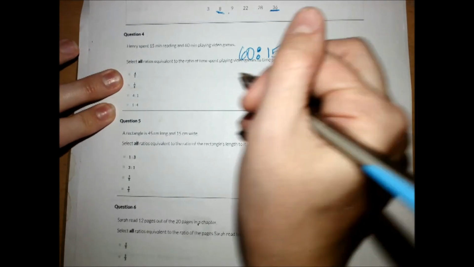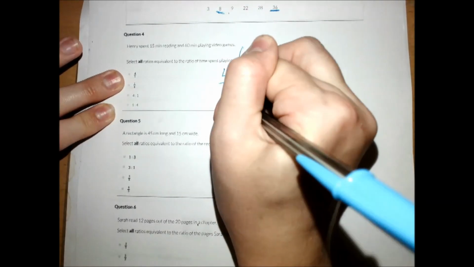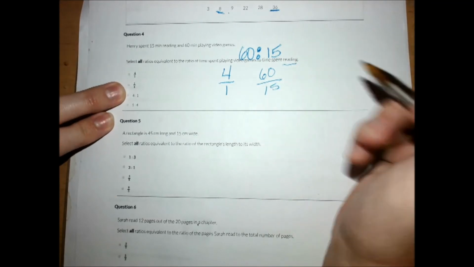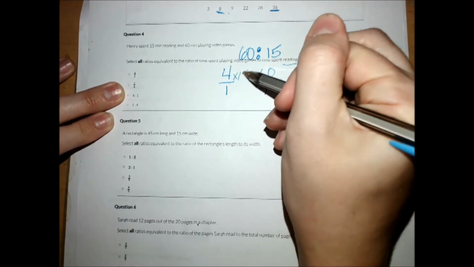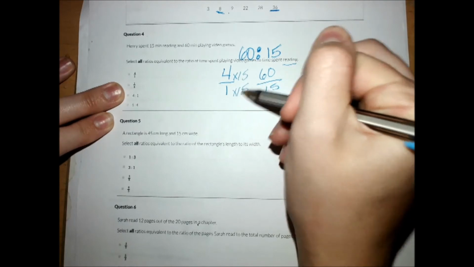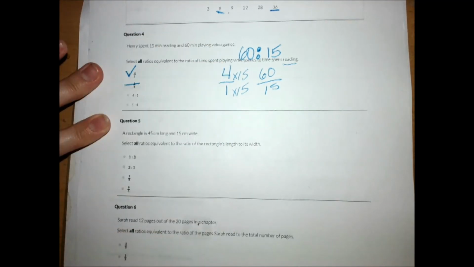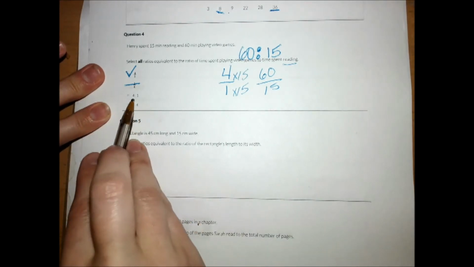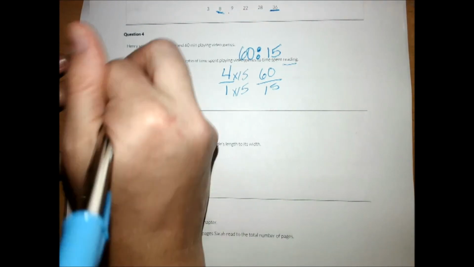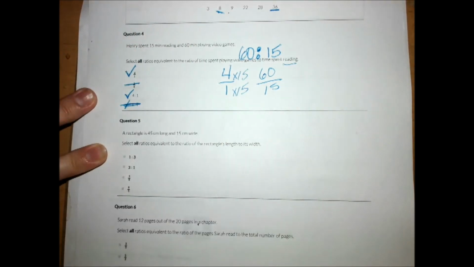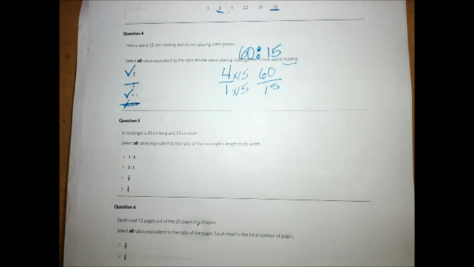Okay, so we've got 4 over 1, or 1 over 4. Well, if I multiply both the top and the bottom by 15, I do get 4 over 1 is an equivalent ratio. So I know right off the bat that 1 to 4 is not. Then I've got 4 to 1 or 1 to 4. I know that my bigger number is coming first and my second one does not work there.